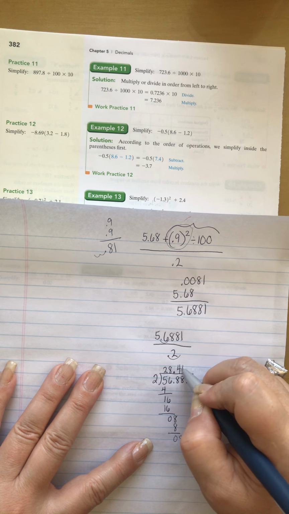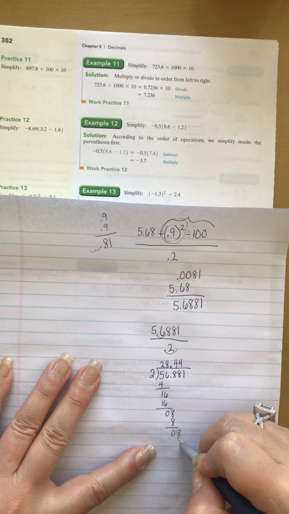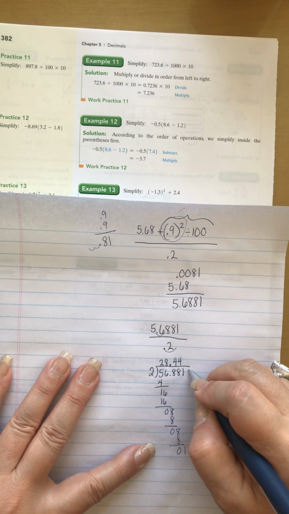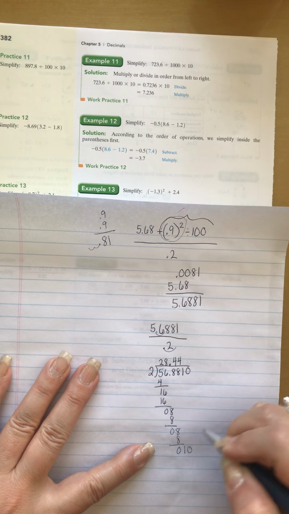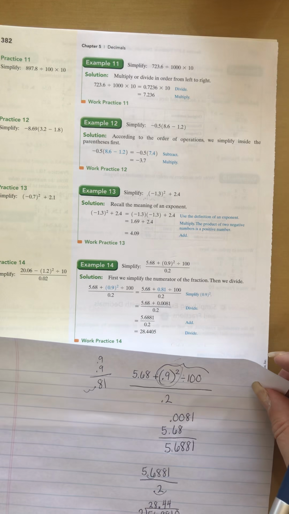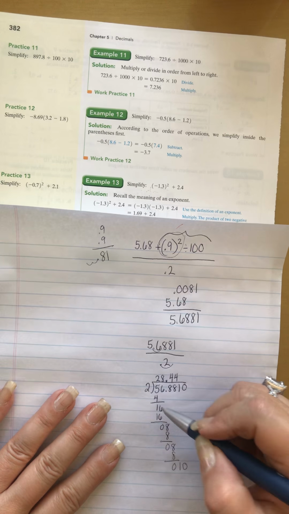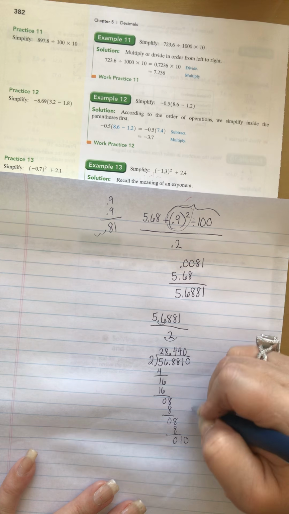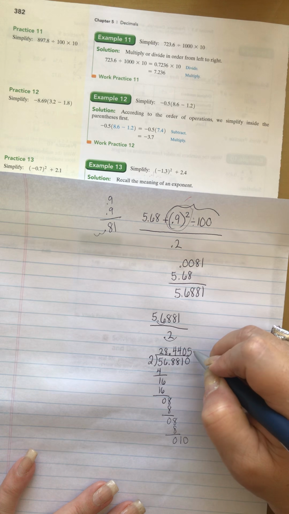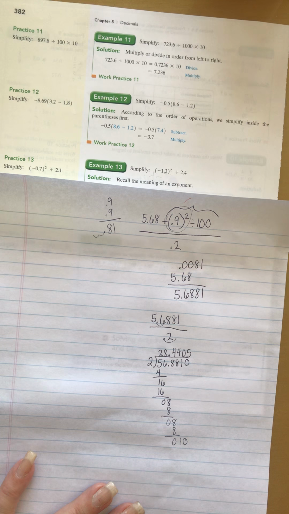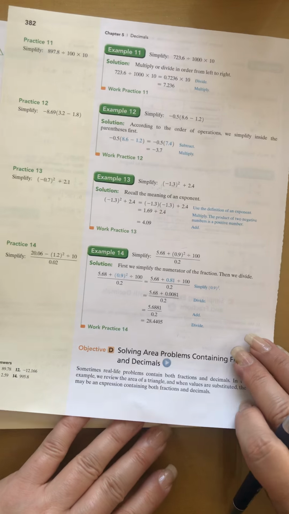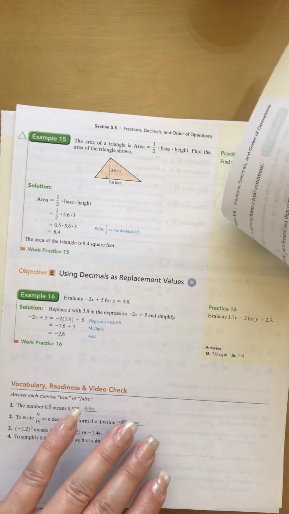2 times 4 is 8. Subtract. Bring down the 1. And add a 0. And so you're going to end up with 2.44. And 2 does not go into 1. So it's 0. And then bring down the 0 and you have 2 times 5 is 10. So it's 28.4405. The last two problems involve area and solving an expression.